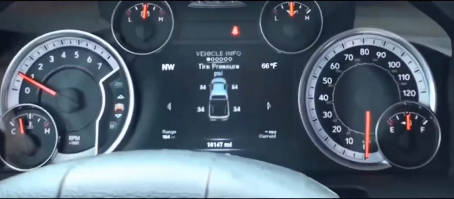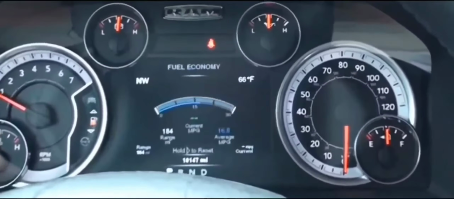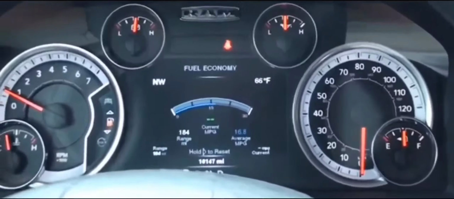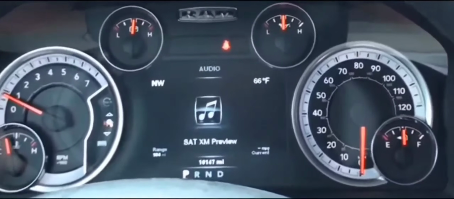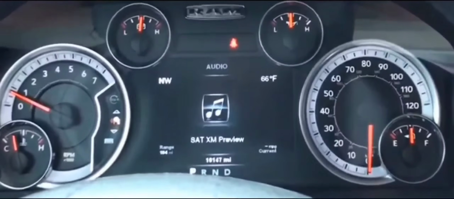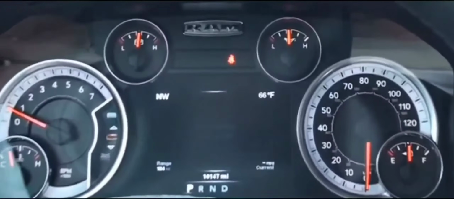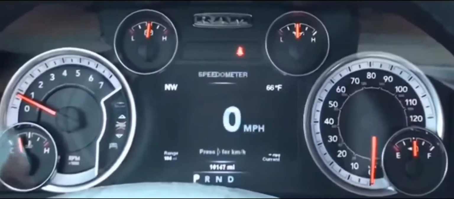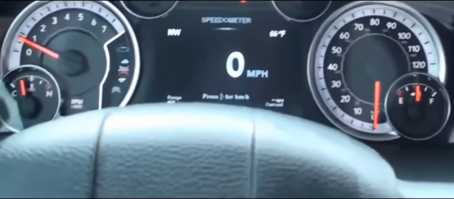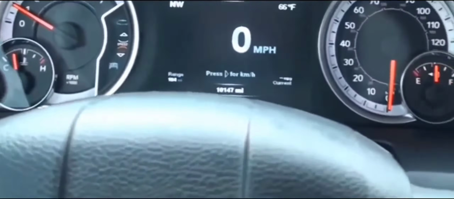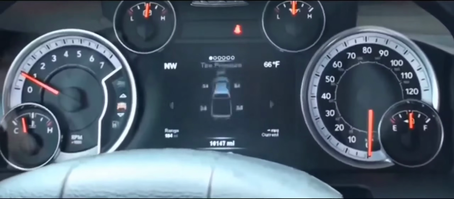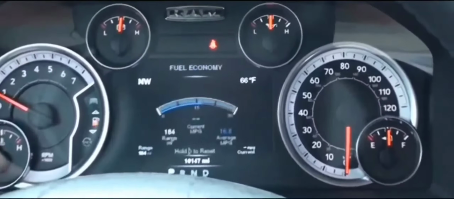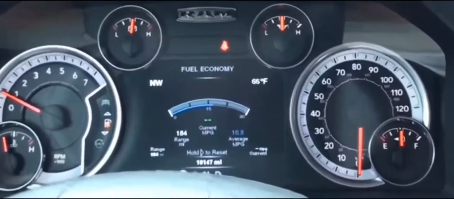Essentially, the computer just shuts down the transmission to a mode that would least damage the transmission if an issue occurs with any of the sensors reading that there is a mechanical issue, or readings that might indicate that there might be an issue.